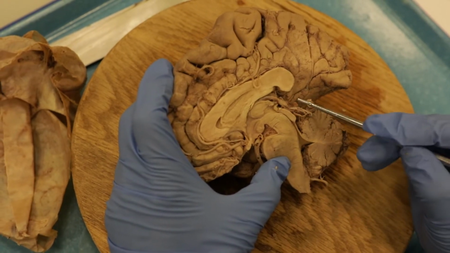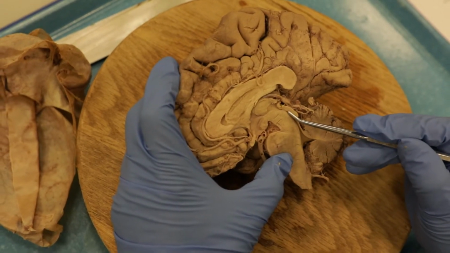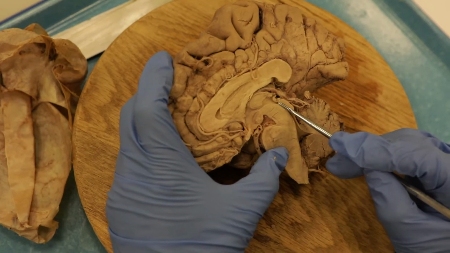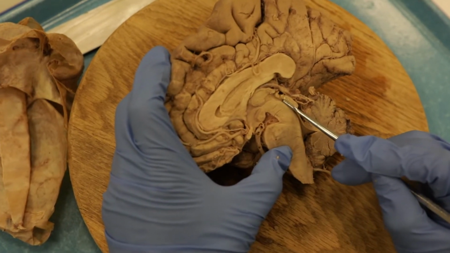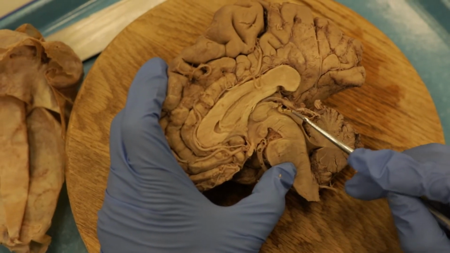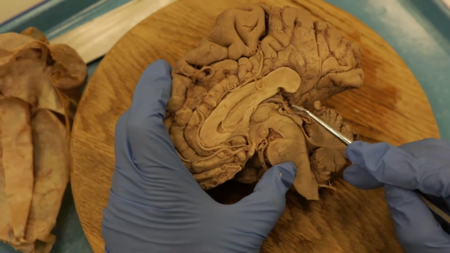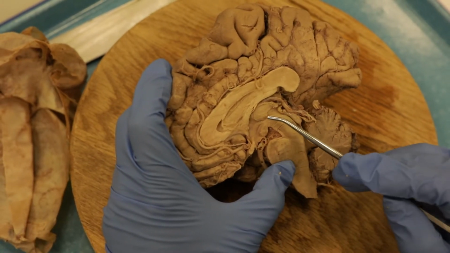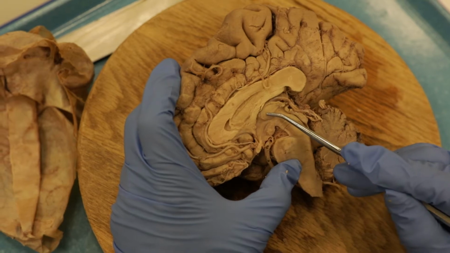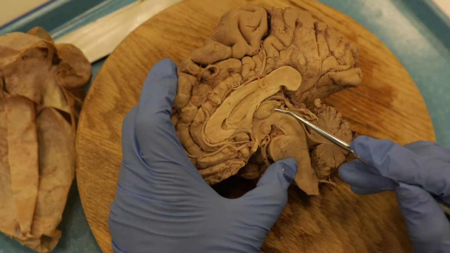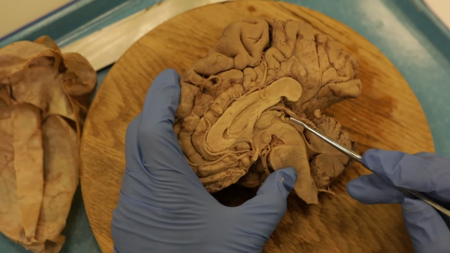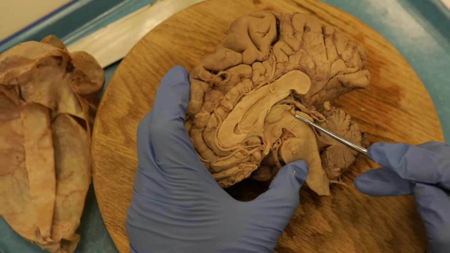And also, this could easily occlude the cerebral aqueduct. So remember, we have spinal fluid, CSF traveling through there. So if we occlude that, then the CSF being produced in the lateral and third ventricles has nowhere to go, and patients can develop a non-communicating hydrocephalus.